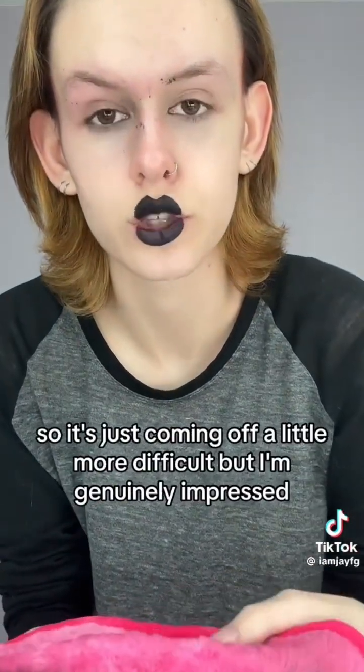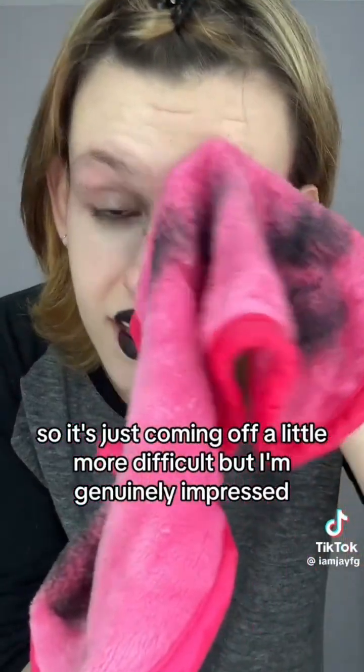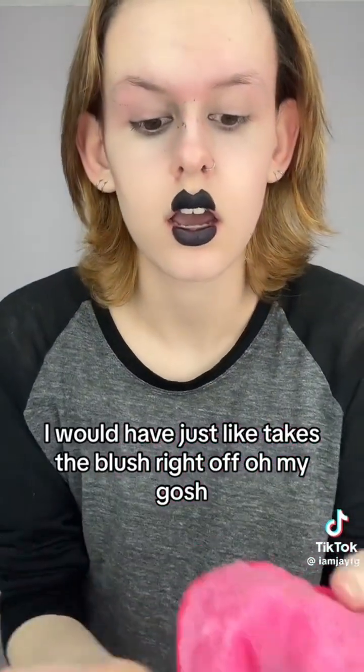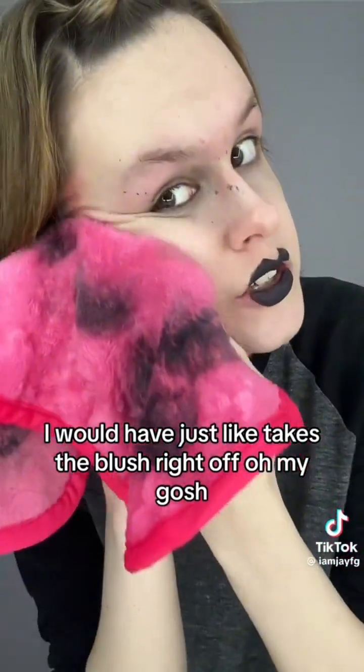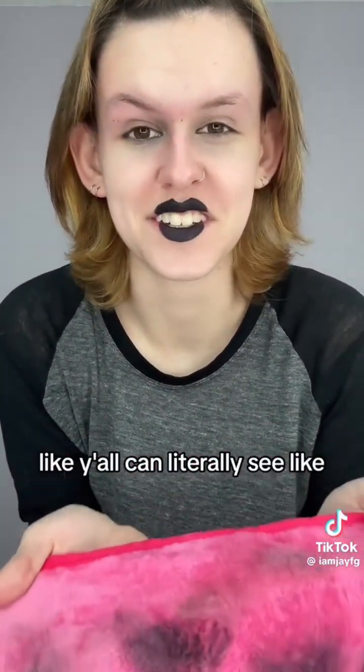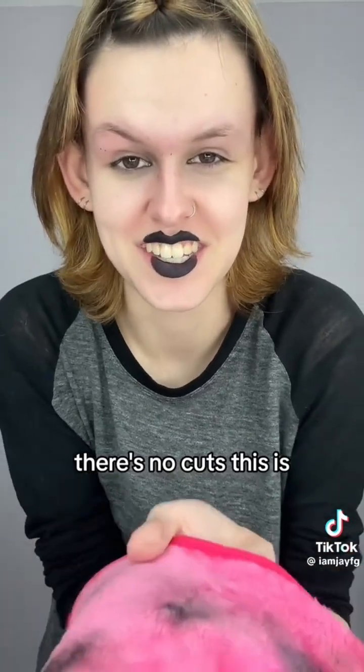I did have some dry skin on this eye, so it's just coming off a little more difficult, but I'm genuinely impressed. Oh, and it just takes the blush right off. Oh my gosh. This product is 100% worth it. Y'all can literally see, there's no cuts. This is astounding.